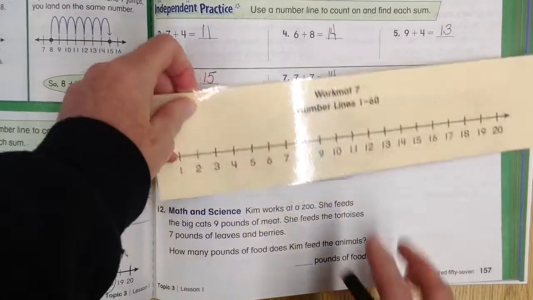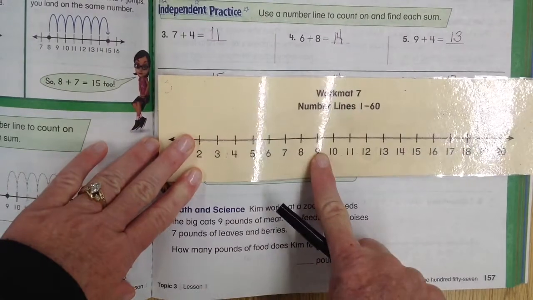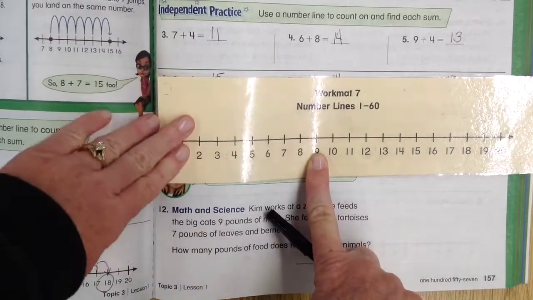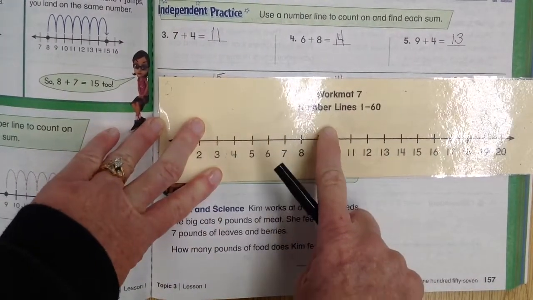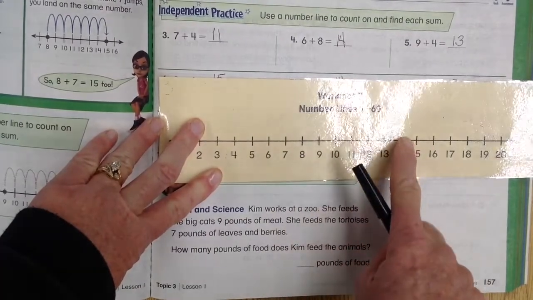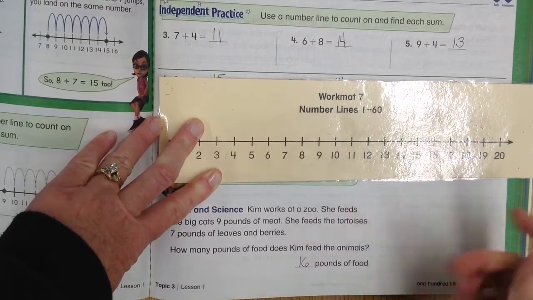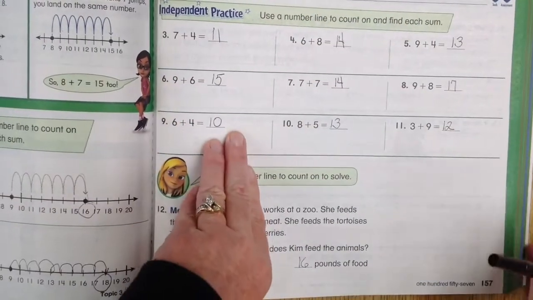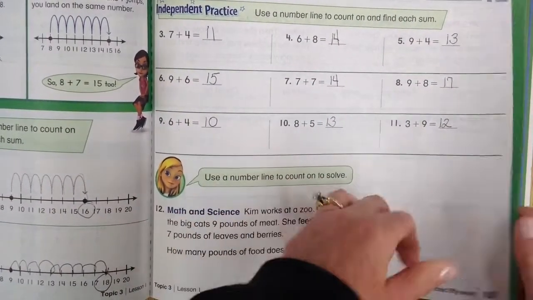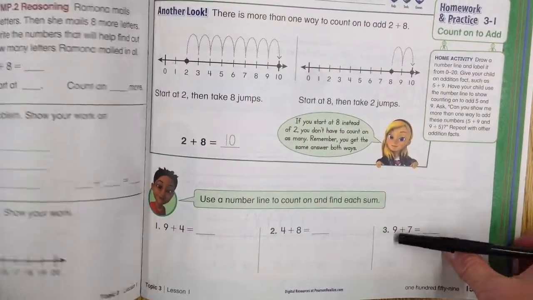So on my number line, I'm going to start at 9 because that's how many she gives the big cats. I'm going to count on 7. 1, 2, 3, 4, 5, 6, 7. I end at 16, so she feeds them a total of 16 pounds of food. Let's turn to page 158.